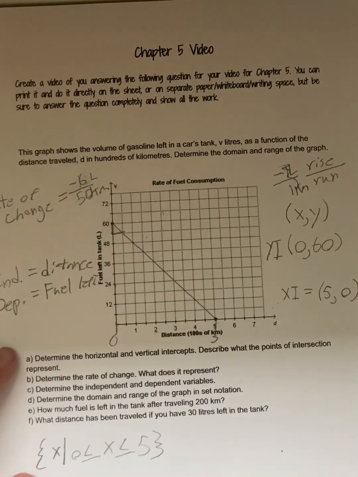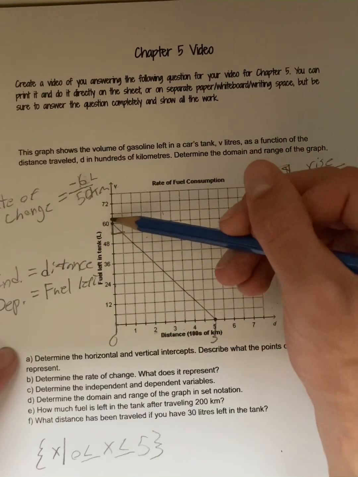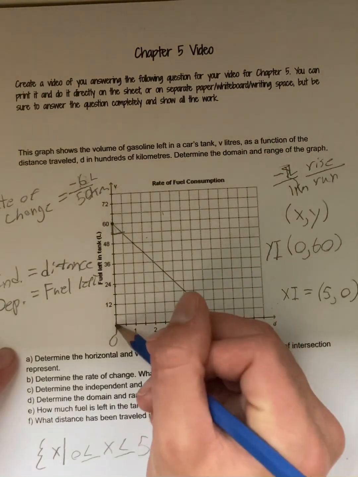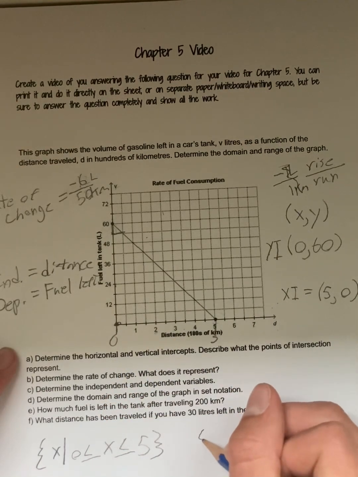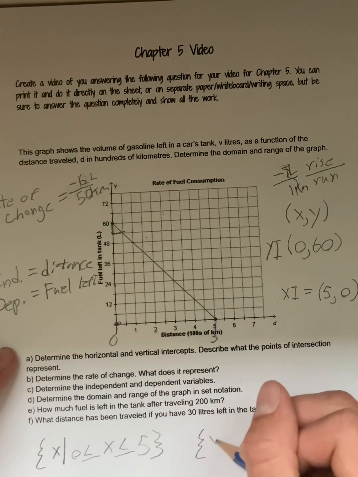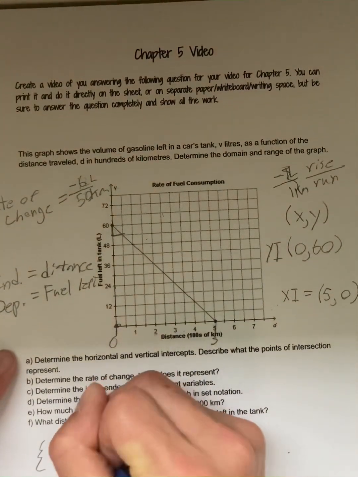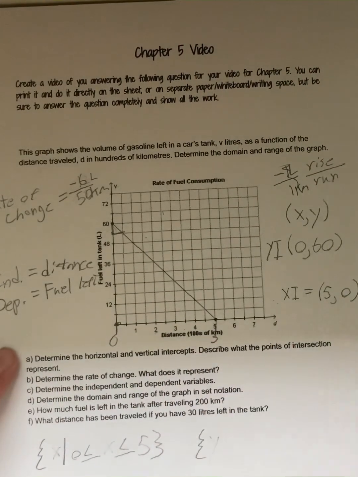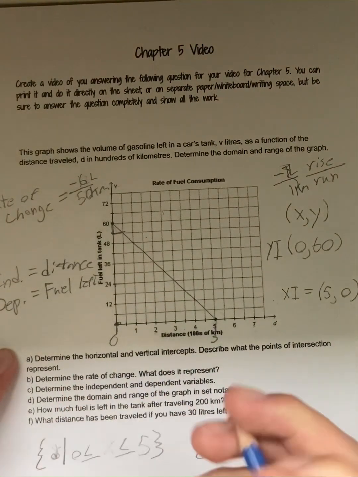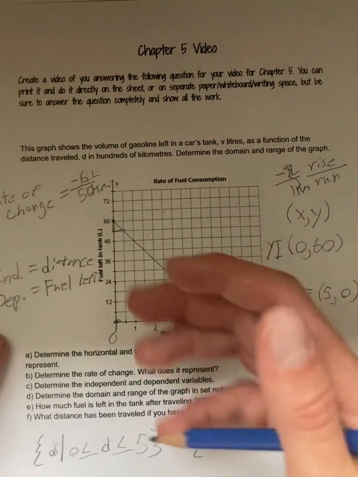Now we're going to do the same for y. So this axis here, how far up does it go and how far down does it go? It's the very same concept, 0. We're going to start here with this weird graph. Wait, I need to fix myself, because that is not x and that is not y. It's d and v.